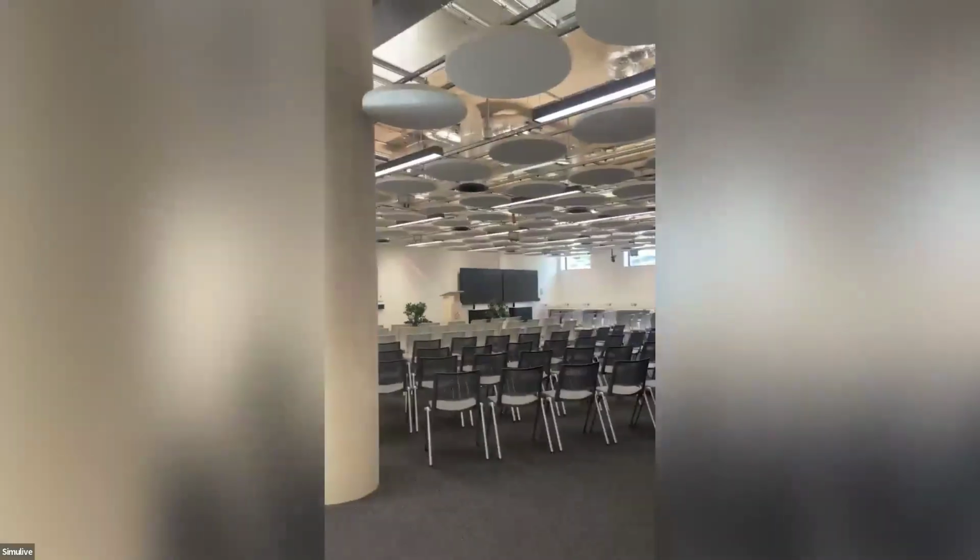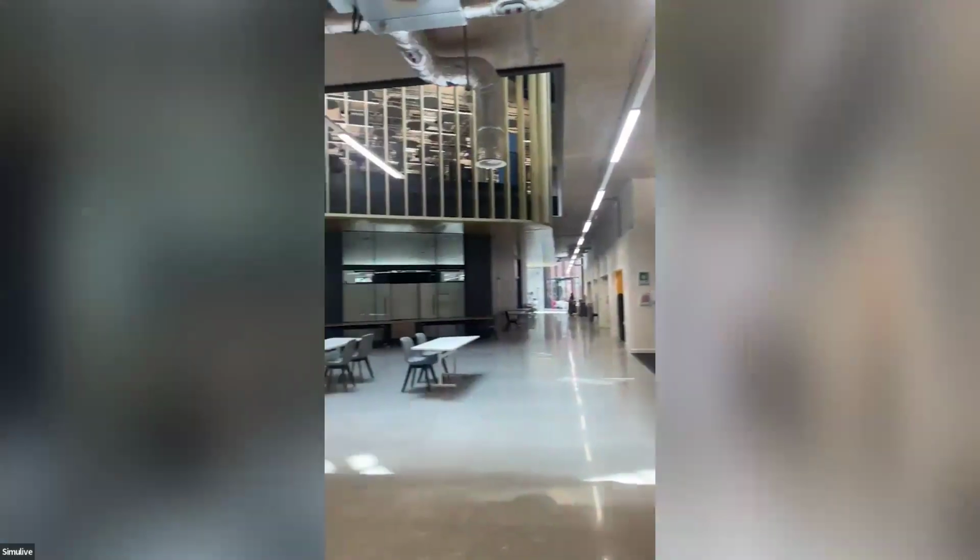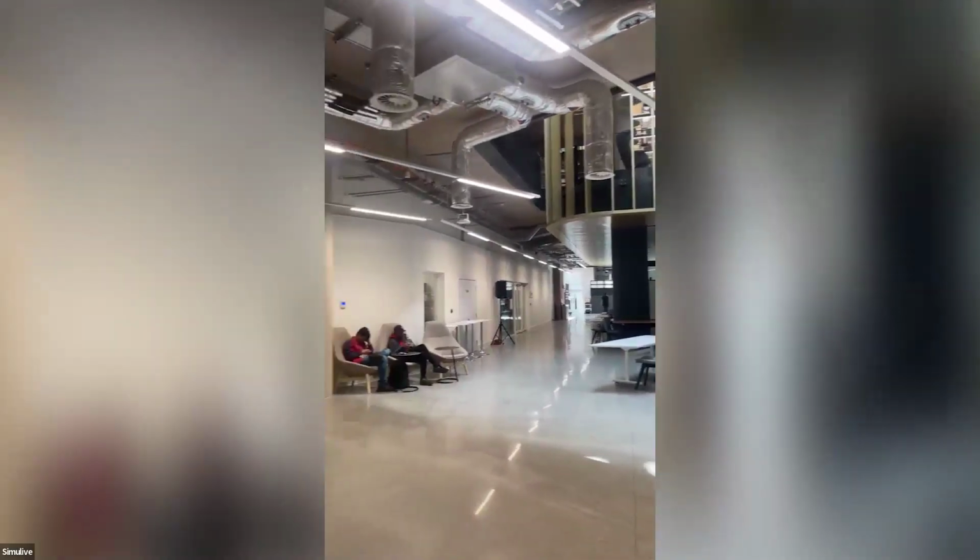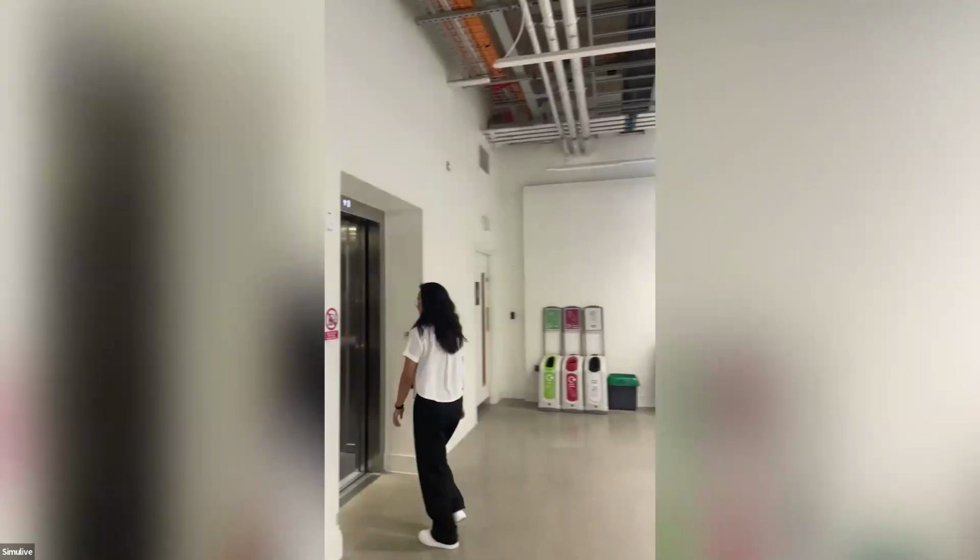We also have the IT Tech Lab just around there as well. Should we head upstairs as well, too? Let's go upstairs.